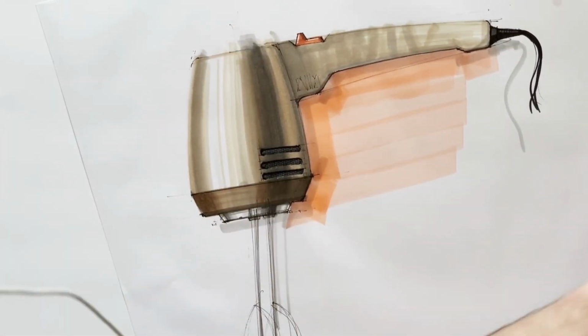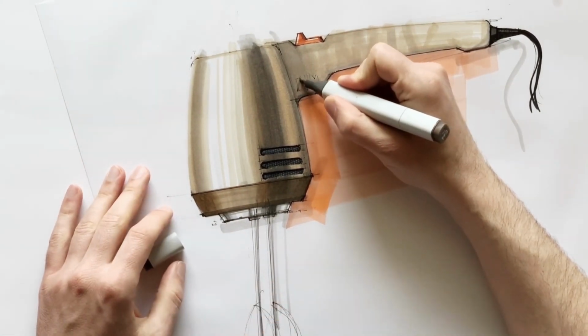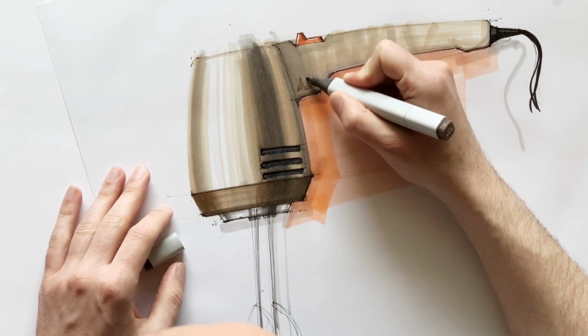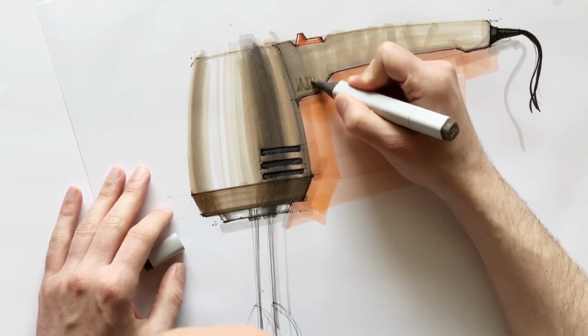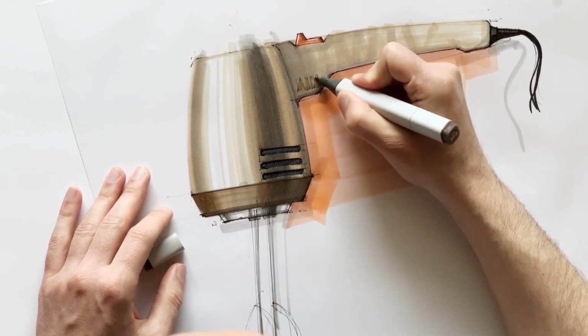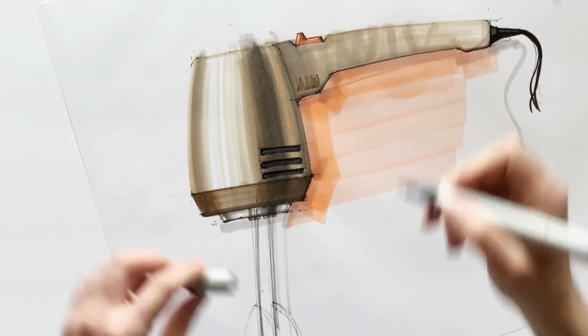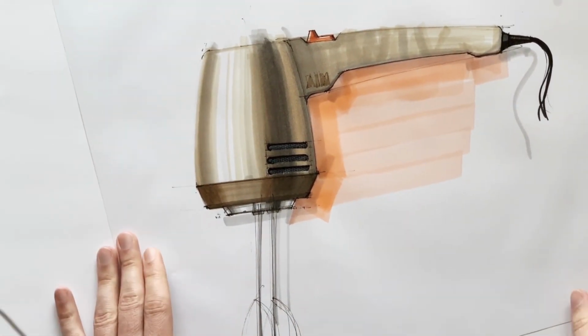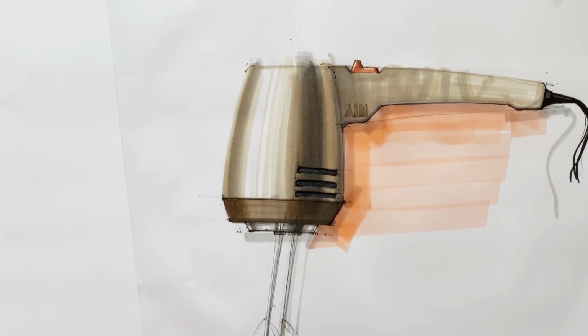This logo bit can be done with E43. And we will add some final touches to our design.